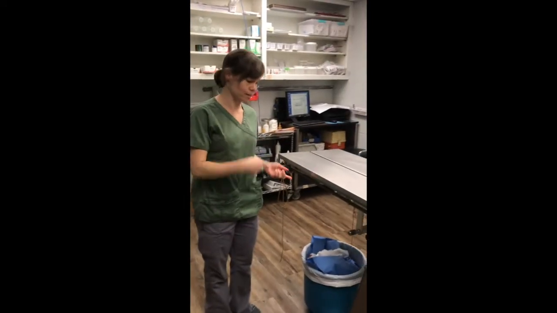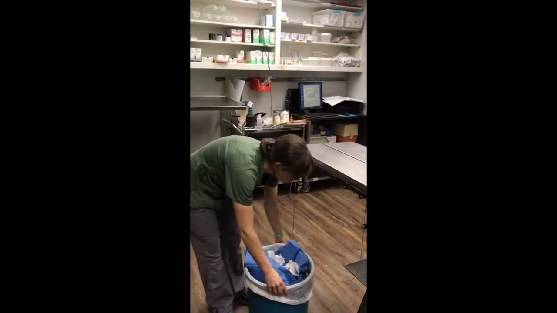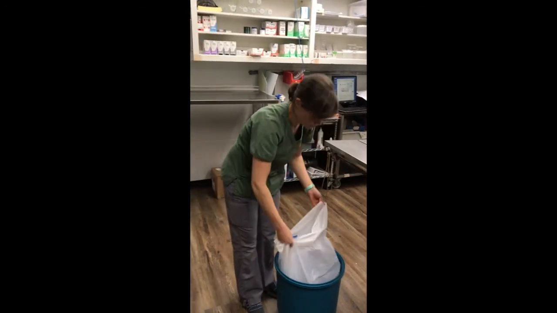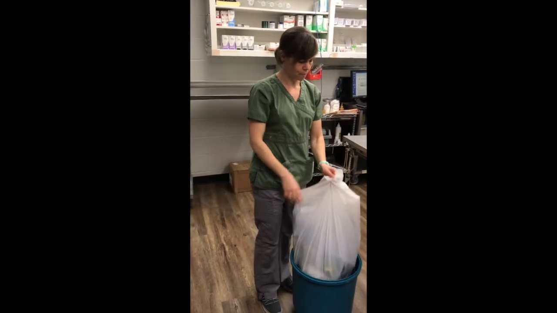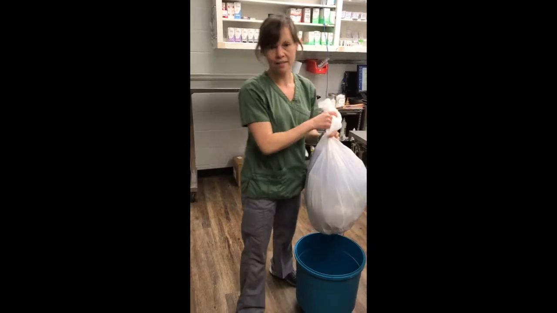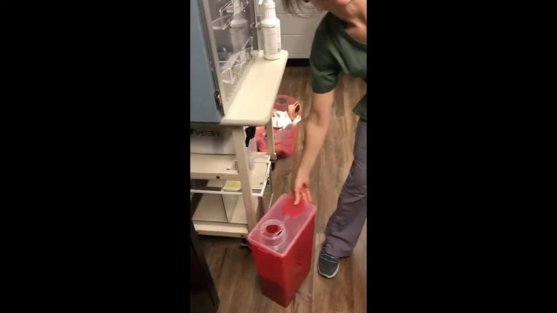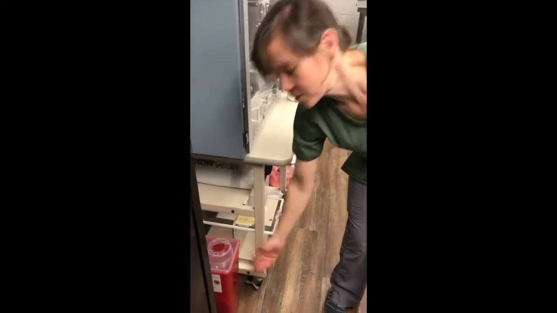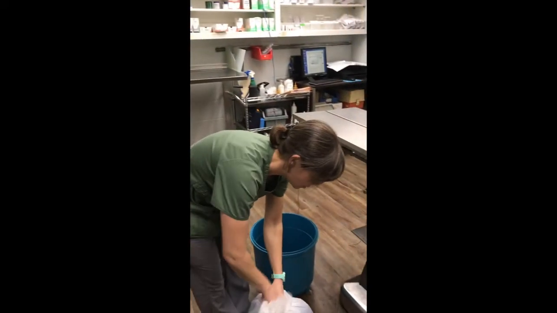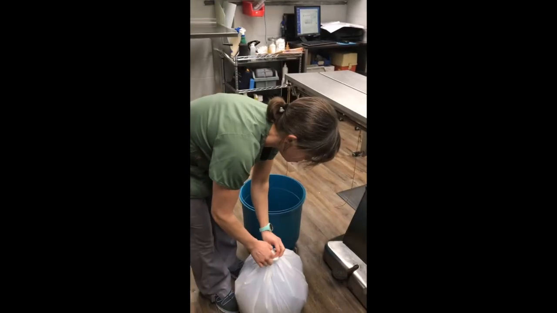Okay, and then you'll want to take the trash out. And any sharps, we already got rid of the sharps from the pack, the scalpel blades, but we do have a sharps container over here. So any sharps you encounter during cleanup will want to go into a sharps container, not into the trash. So we'll take our trash out.